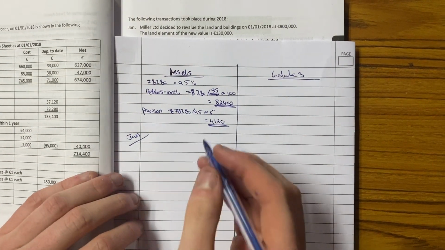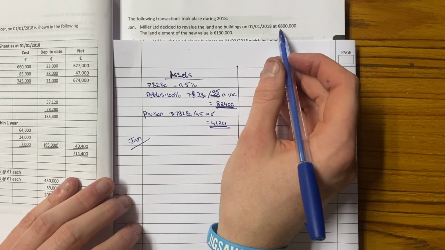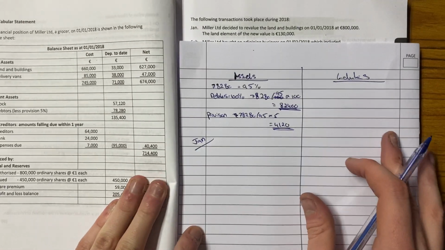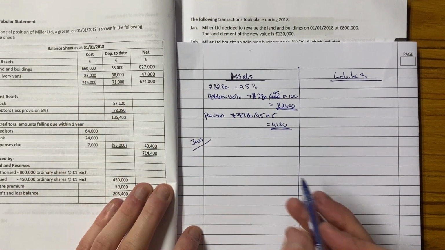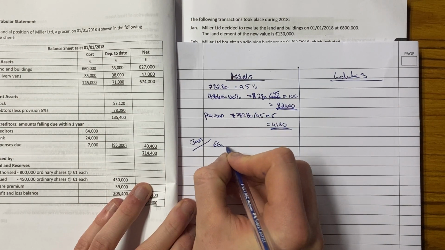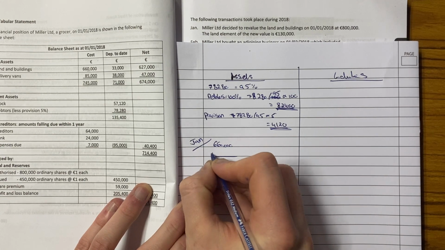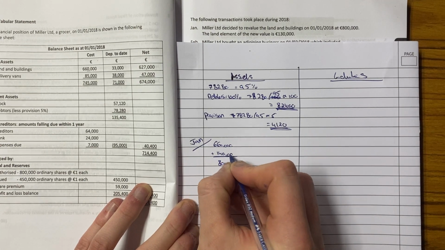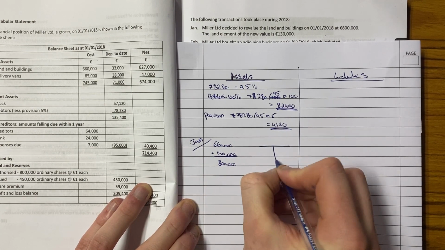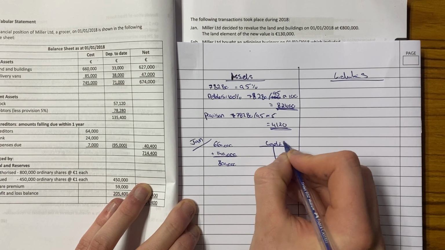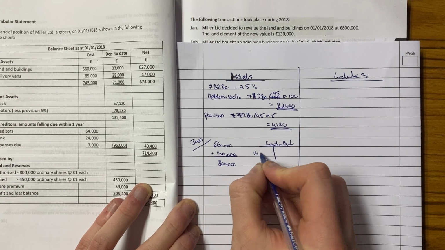So very, very straightforward. The revalued amount is going to 800,000. Now, if we look in the trial balance, it was 660. So it was 660, and it's going to 800, which means in this case, I'm adding on 140,000 euros. So that's the figure that needs a double entry. In my land and buildings, I'm adding on 140,000 euros.